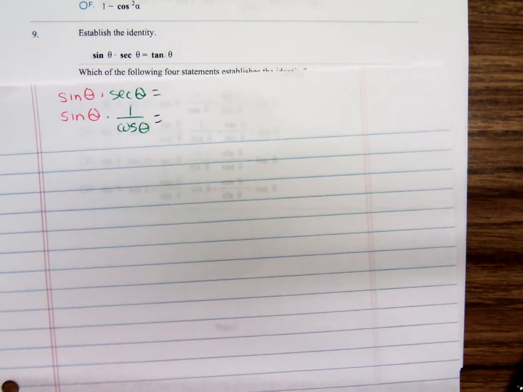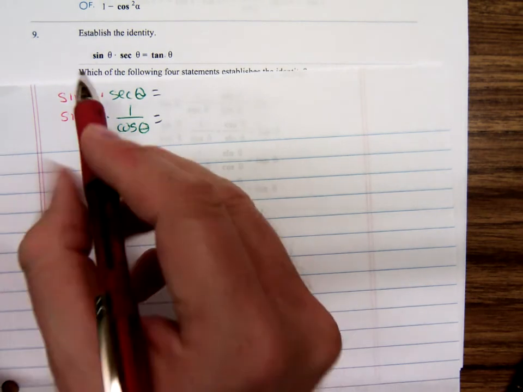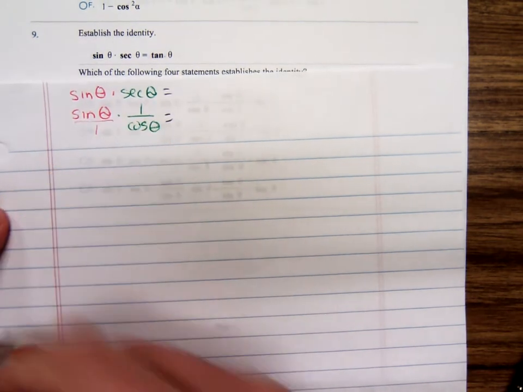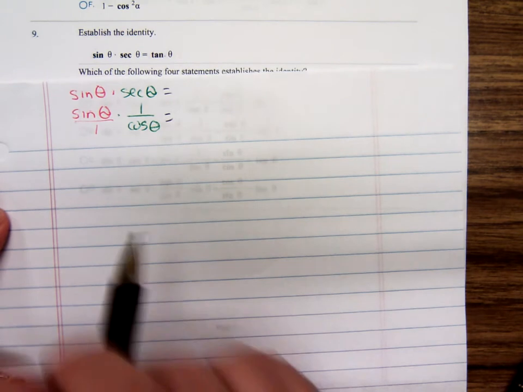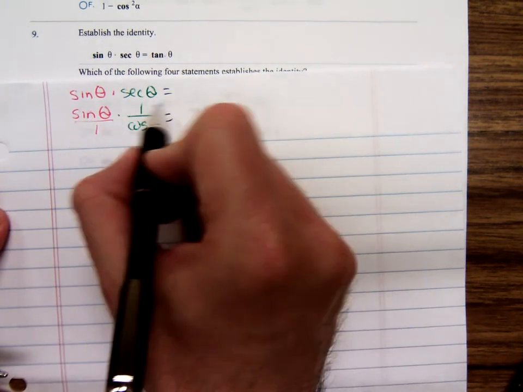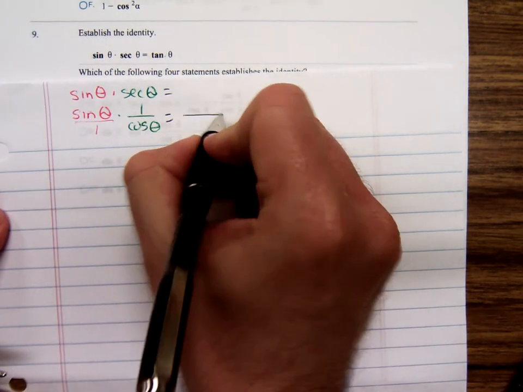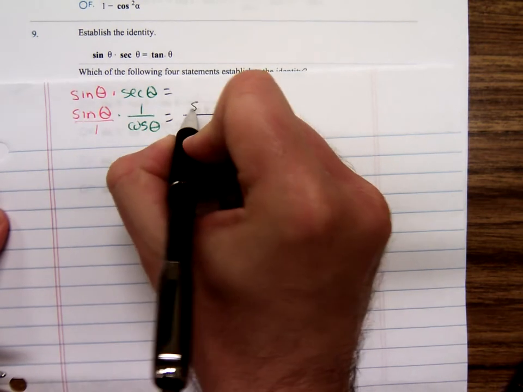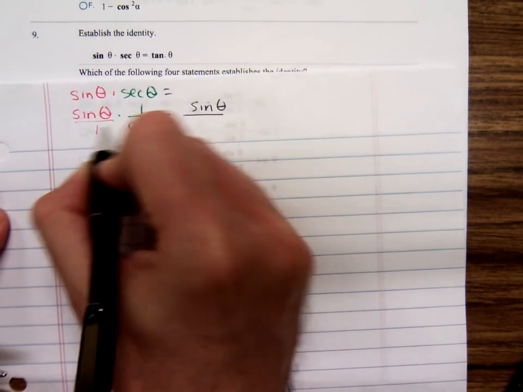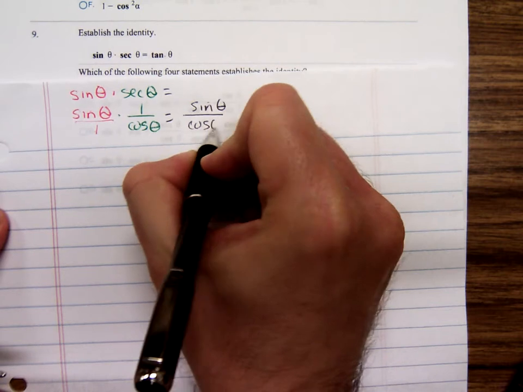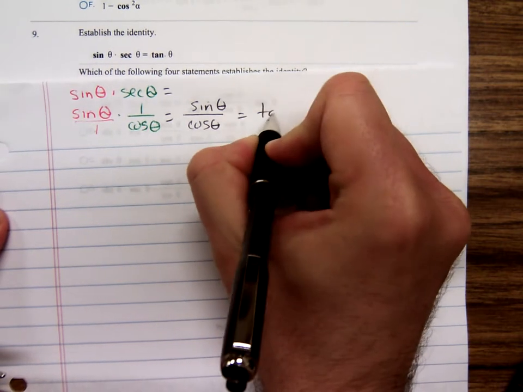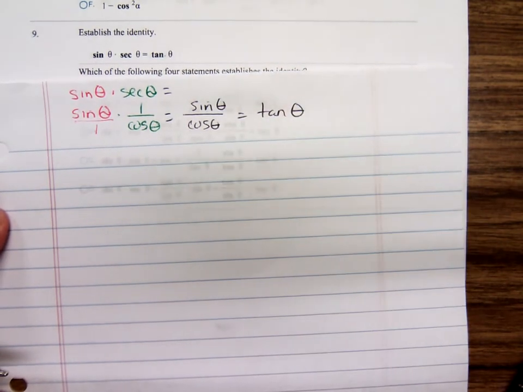And now thinking of these as fraction multiplication, to multiply fractions, you don't need a common denominator. Just multiply straight across. And we have sine theta over 1 times cosine theta, which is tangent theta.